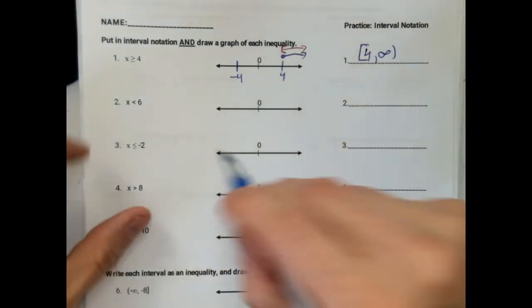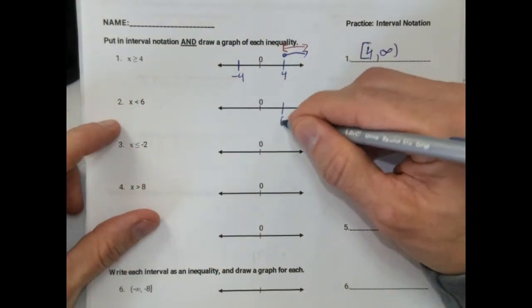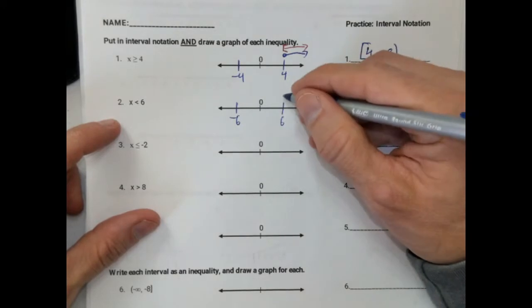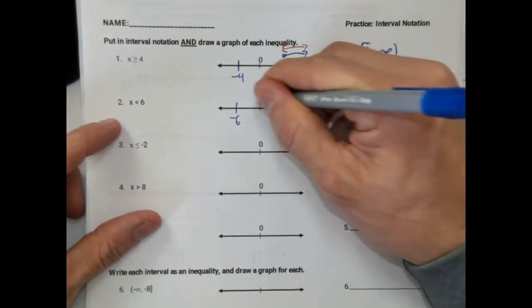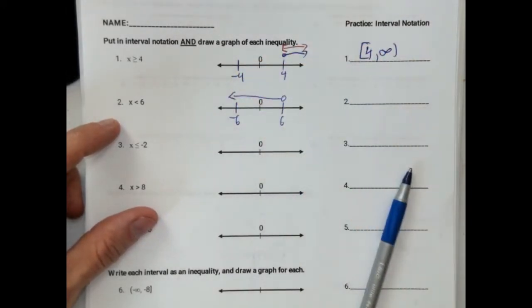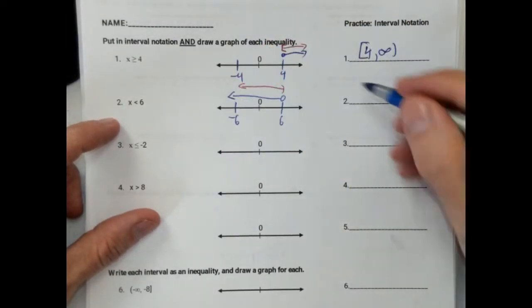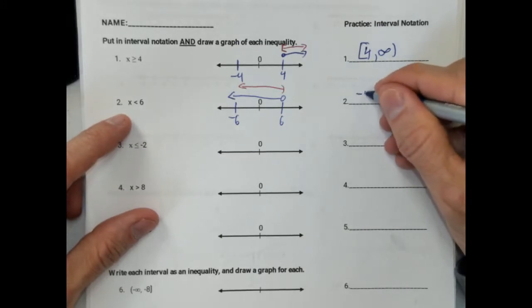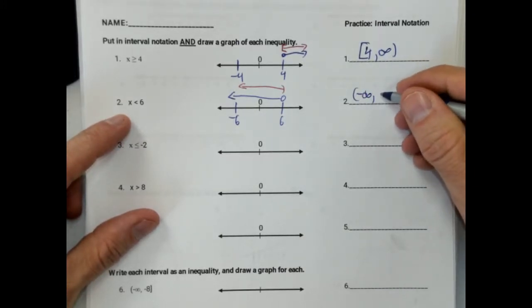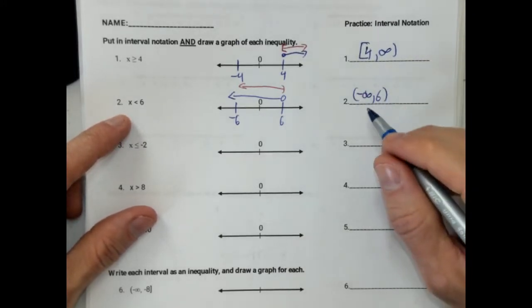It's that simple. X is less than 6, so we have 6 here, negative 6 here, so it's less than. So we're going to be open circle going to the left. And if we're going to do that with parentheses or brackets, that would be parentheses, and we go that way. Okay, and lowest value is going to be negative infinity. Highest value is going to be 6. And these are both parentheses because neither one of them is inclusive.